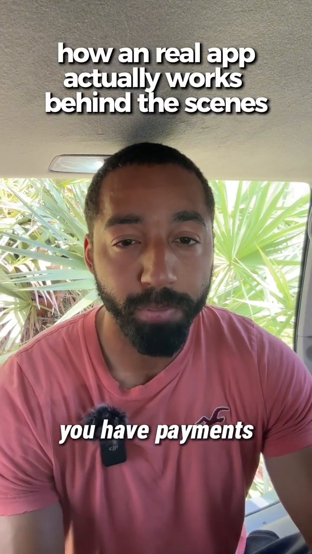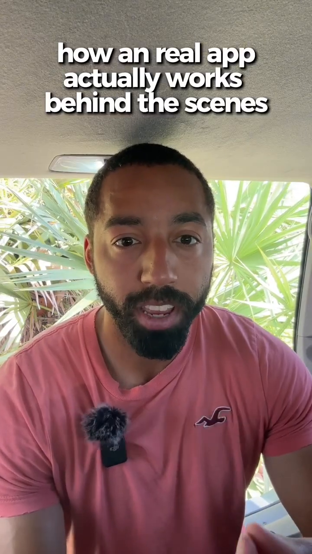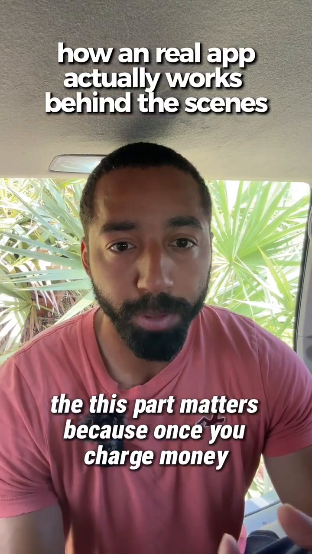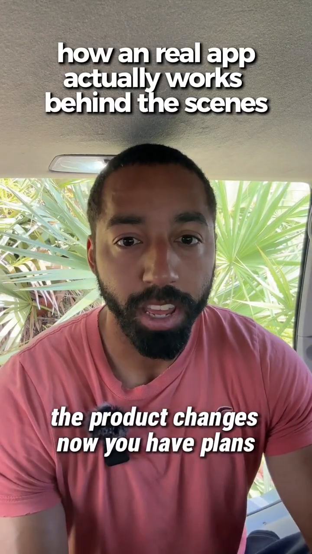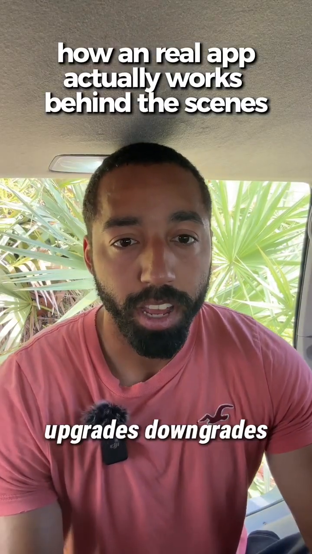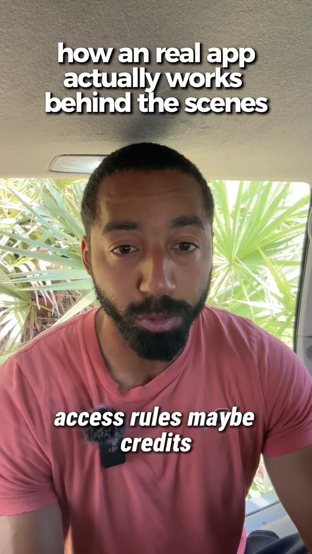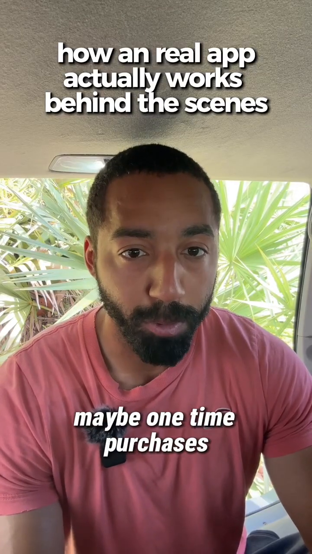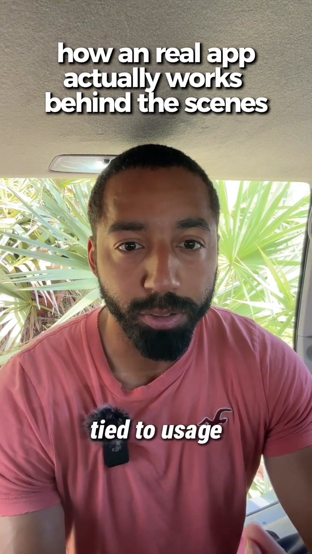Then you have payments. Payments answers another simple question: how does money move through the app? What changes when somebody pays? This part matters because once you charge money, the product changes. Now you have plans, billing statements, subscriptions, upgrades, downgrades, failed payments, trial periods, access rules, maybe credits, maybe one-time purchases, maybe recurring value tied to usage.